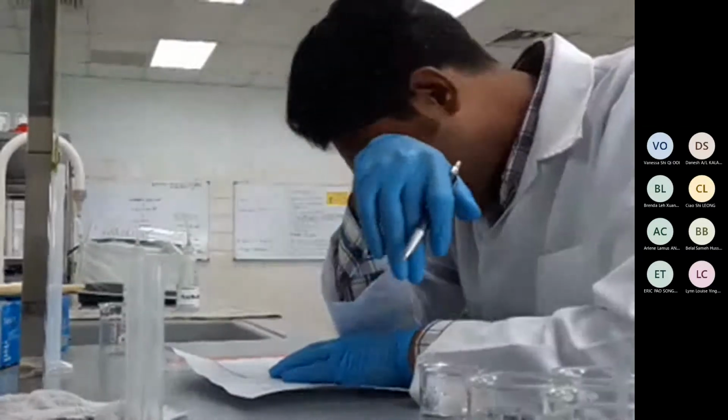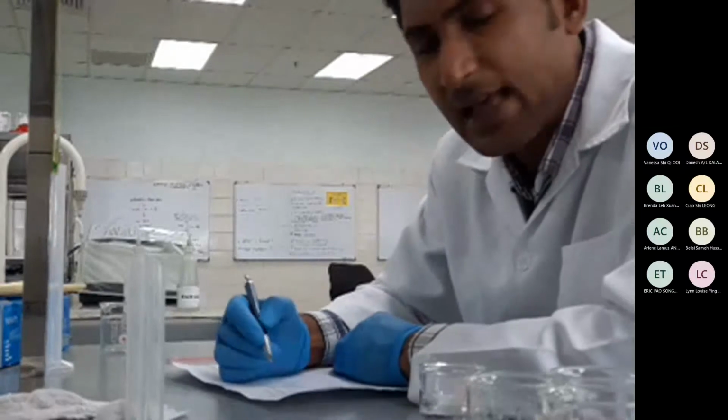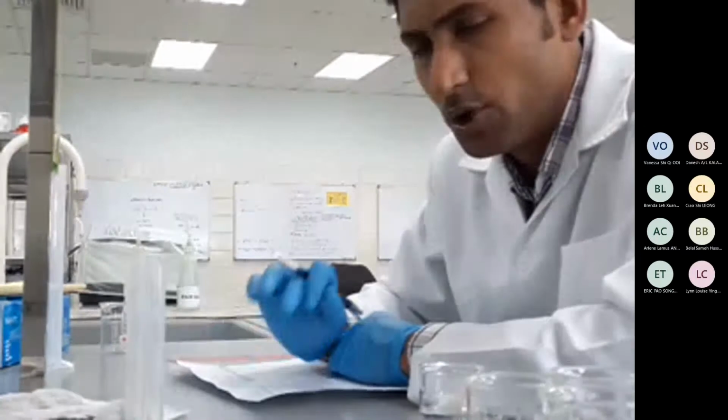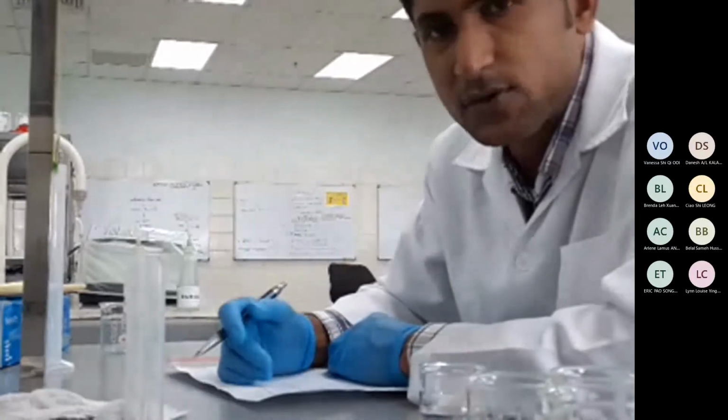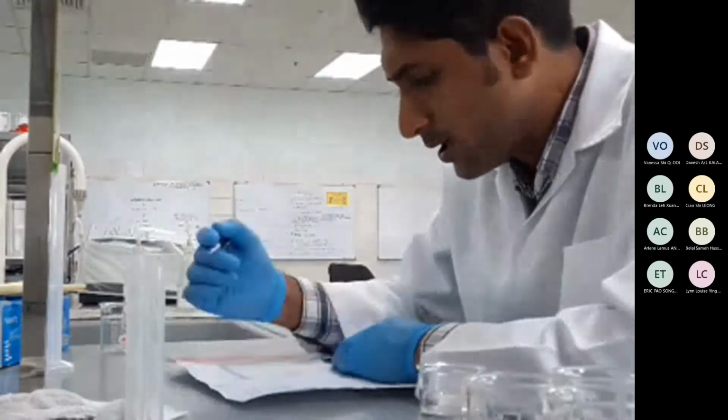Since sulfur is solid, that means it will be precipitated here. Because of this precipitation of solid sulfur, we will not be able to see the cross mark. The cross mark will disappear, or it will not be visible anymore.